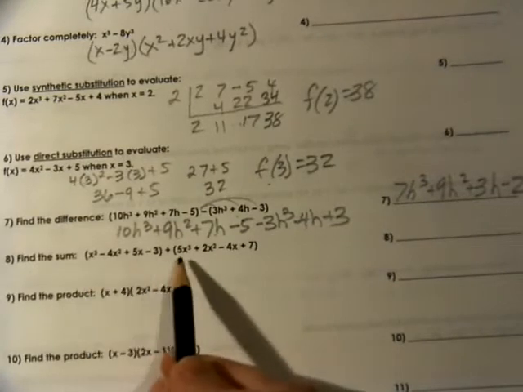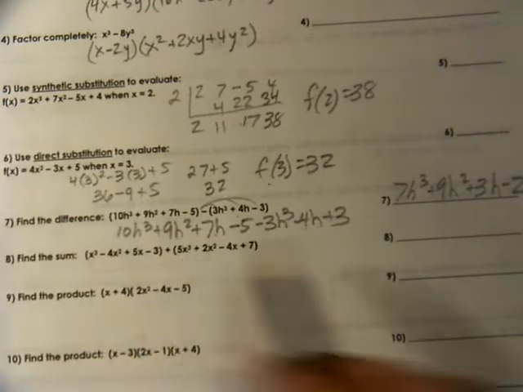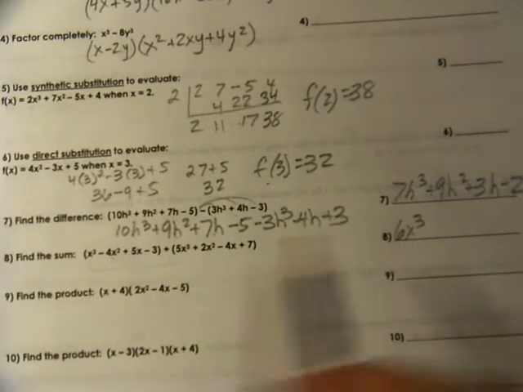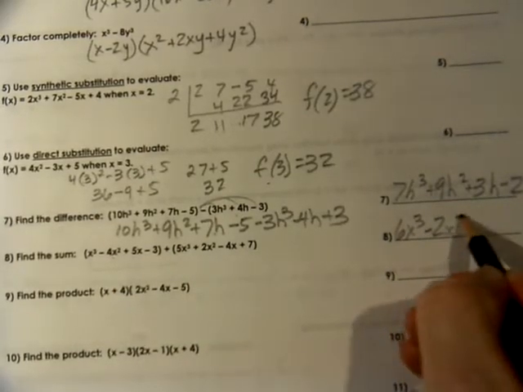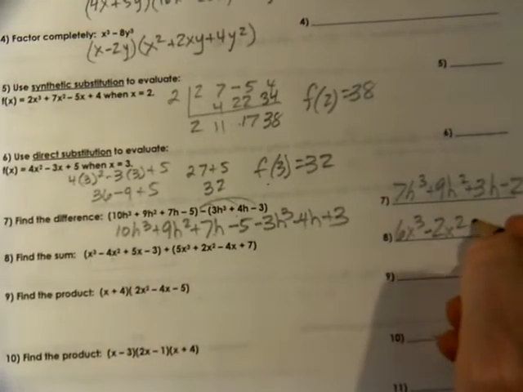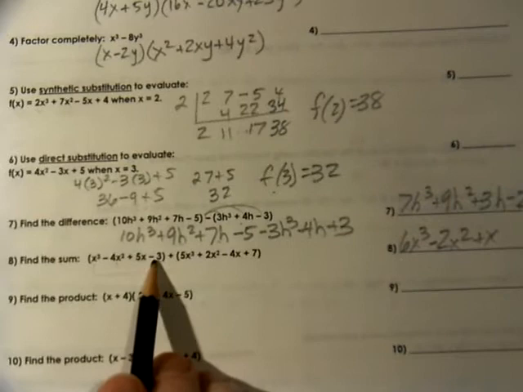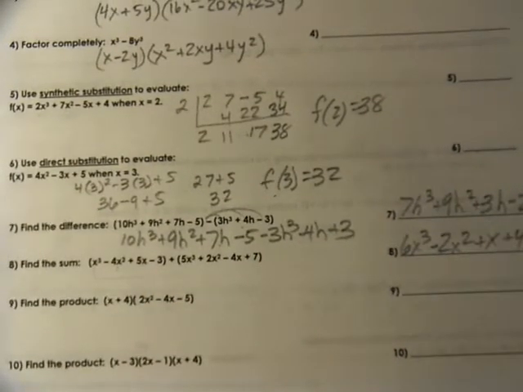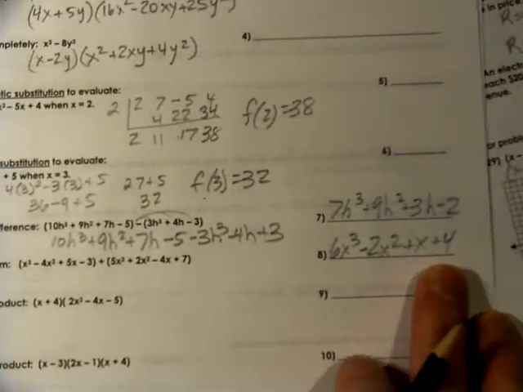The sum is just collecting like terms. So we have 1 and 5, which is 6x cubed. Negative and a positive is a negative 2x squared. A positive 5 and a 4 is a positive x. And negative 3 and positive 7 is a positive 4.